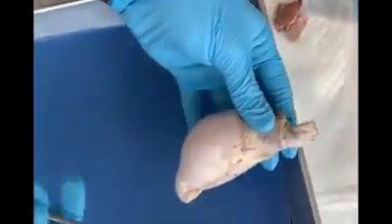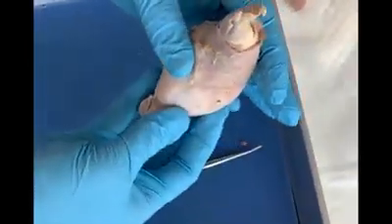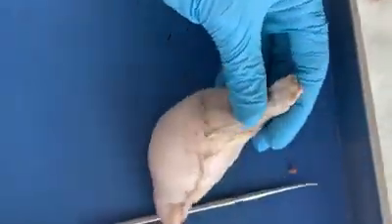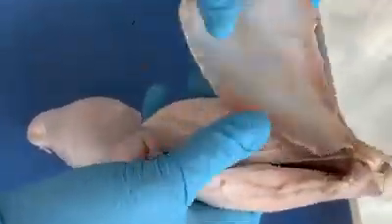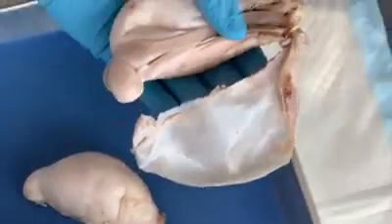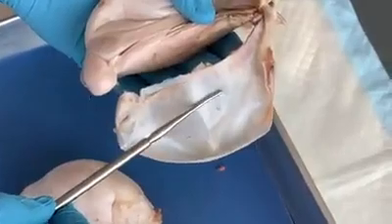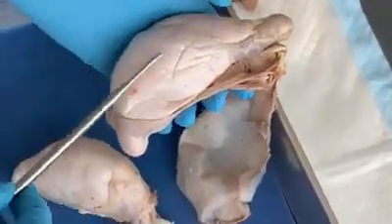Now this outermost layer here is the tunica vaginalis, and it's an extension of the peritoneal layer, and it descends into the scrotal sac. So in this specimen here, we have removed the outer layer of the tunica vaginalis. As you can see here, we've just removed it, and notice that the inner part of this tunica vaginalis is pretty smooth. So this is the parietal layer, and this is also smooth. This is the visceral layer of the tunica vaginalis.